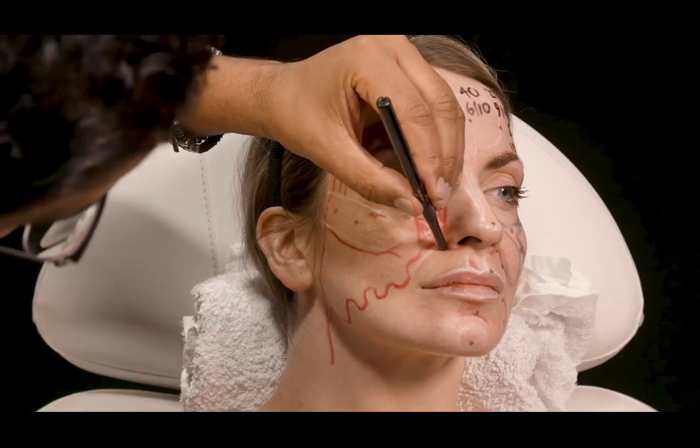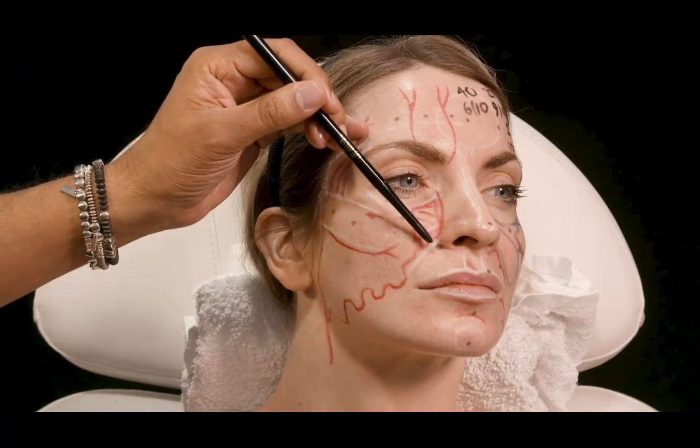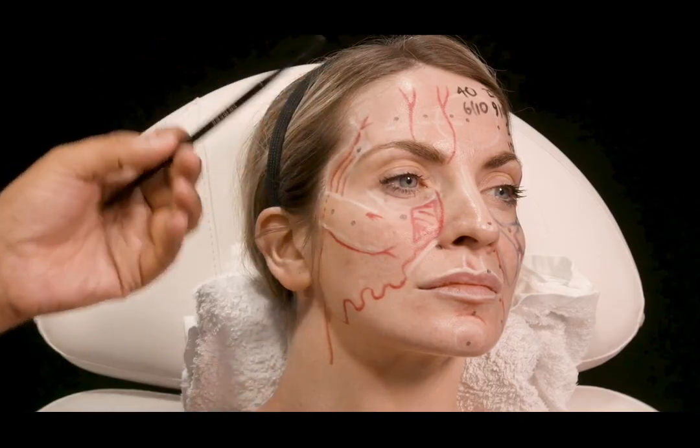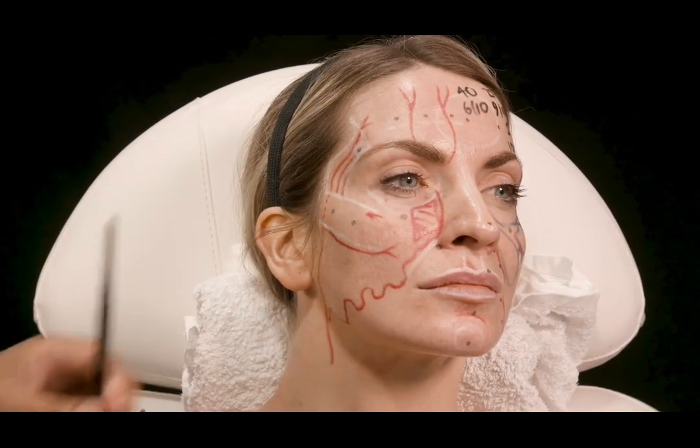So therefore, we are going to inject Lizzie medial to the ligament, onto the bone, injecting perpendicularly away from the artery so as not to follow the artery, because if we follow the artery like this, you've got a much higher chance of being inside it.